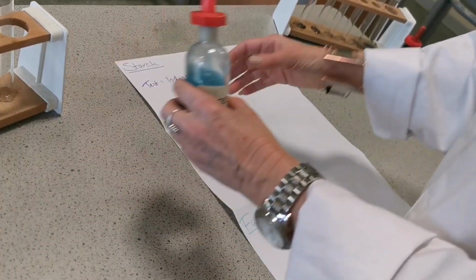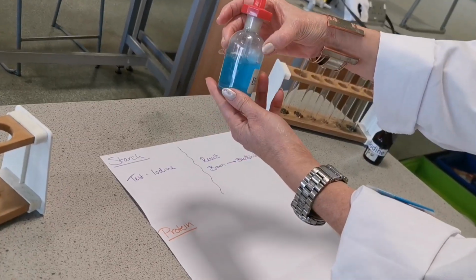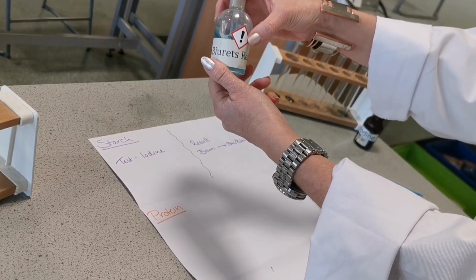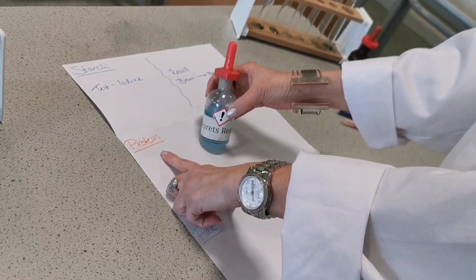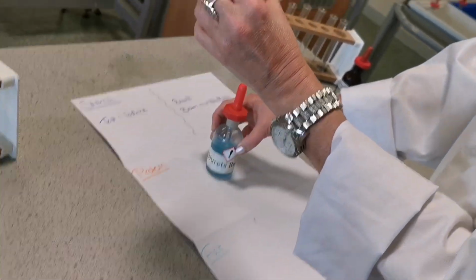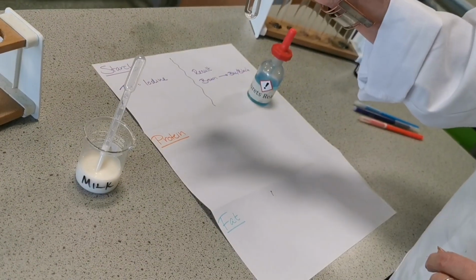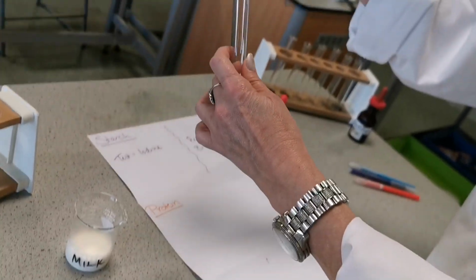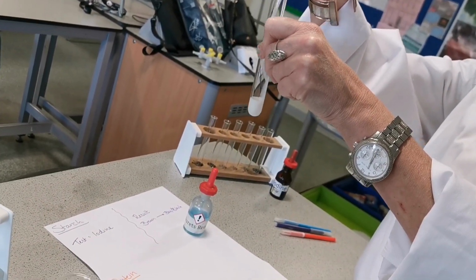We are now moving on to biuret. So as you can see, this is a blue, fairly clear liquid. Obviously we are dealing with chemicals here, so we do have to be careful. And this is going to be our test for protein. So we are going to be testing some milk, everyday milk, and we are going to first of all take a test tube. We are then going to add a few drops to our test tube of milk.